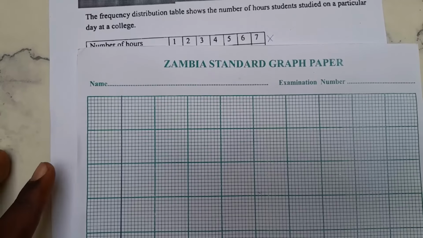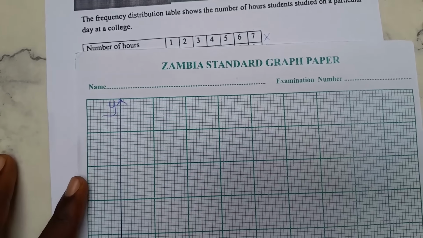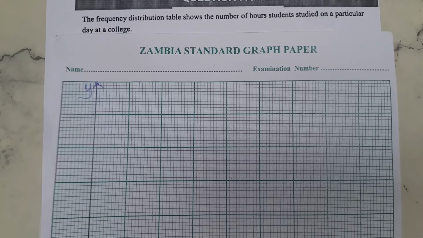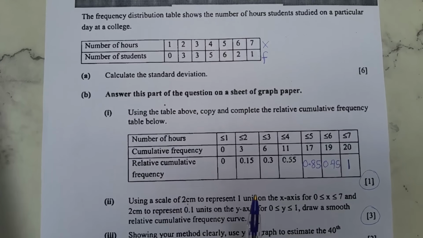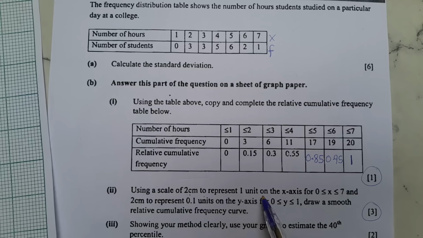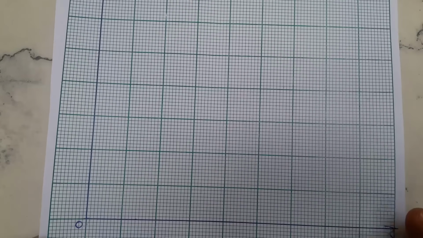This other one is the y-axis. So you can now put numbers. They are telling you that using a scale of 2 centimeters to represent 1 unit on the x-axis, 2 centimeters representing 1 unit on the x-axis, you do this, you get this.